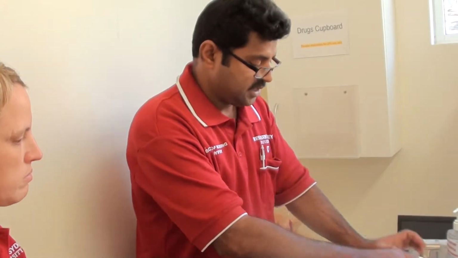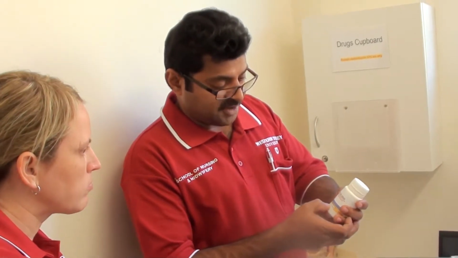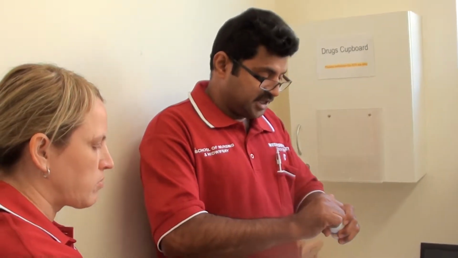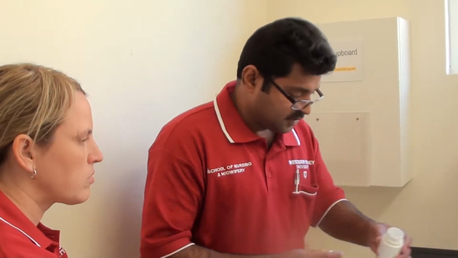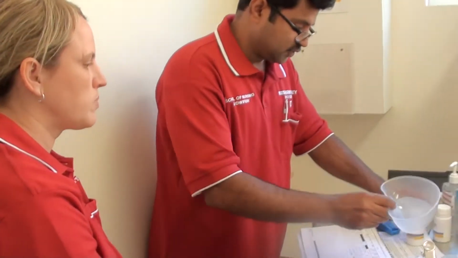We have another bottle which says oxycodone 5 milligram, expiry date December 2020, so it should have one tablet. I will just open it and see whether it's all right. So we have one tablet in it. That makes 21, which is correct according to the ward register logbook.